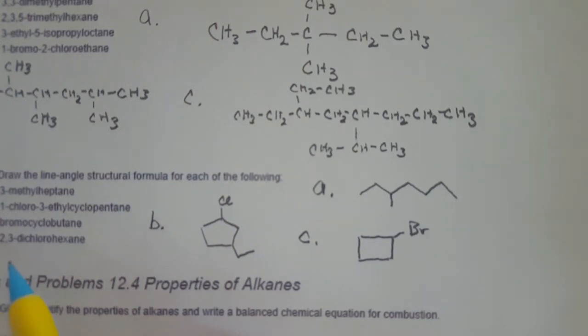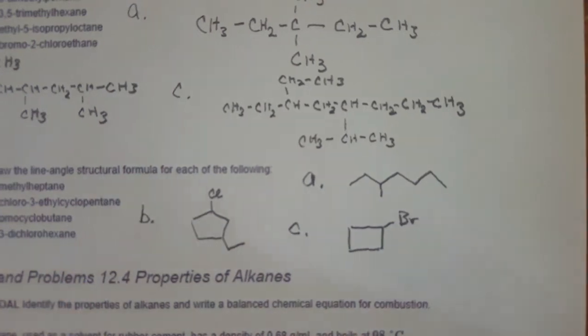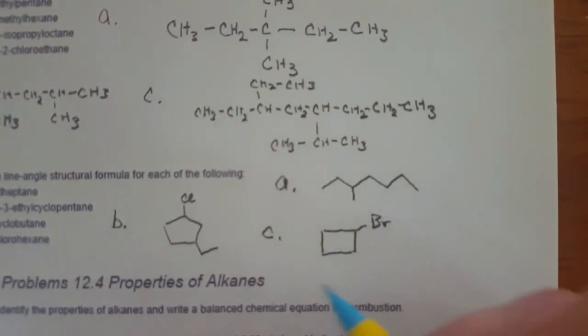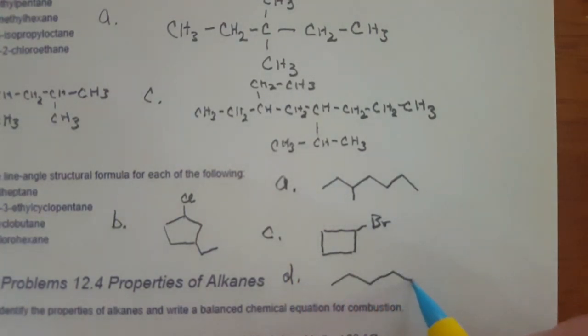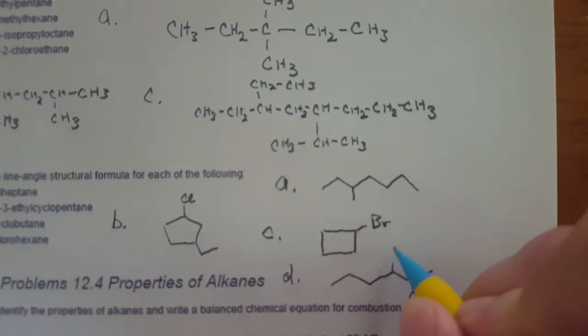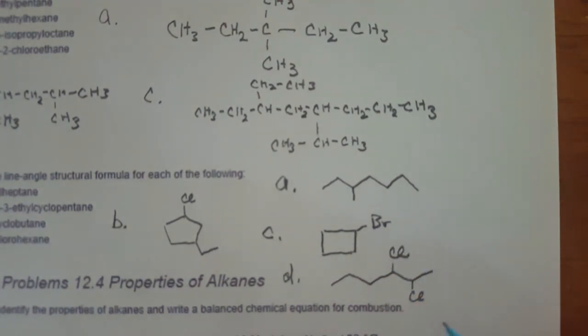Okay, this is 2,3-dichlorohexane. Hexane. So this is D. Hexane is 6, so that's 1, 2, 3, 4, 5, 6. 2 gets a chloro. Let's start here. 1, 2, this gets a chloro, and 3 is a chloro. So that's 2,3-dichlorohexane.